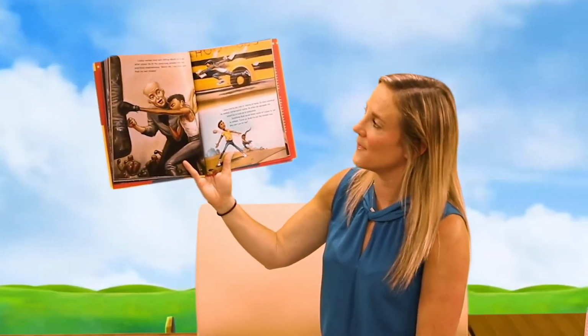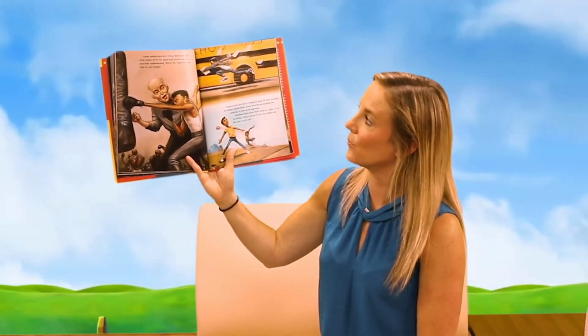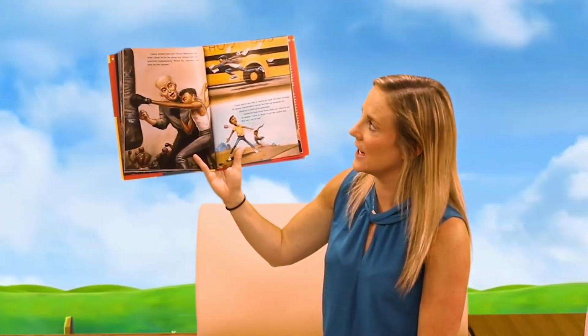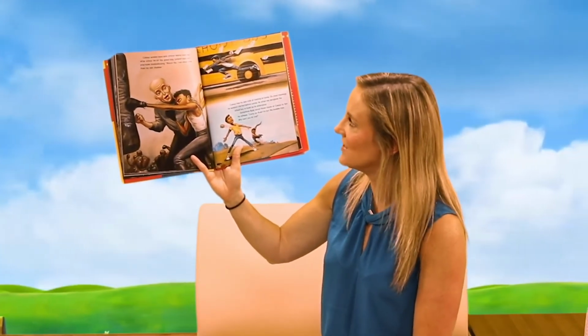Cassius worked hard with Officer Martin every day after school. He hit the speed bag, jumped rope, and practiced shadow boxing. "Watch this! I can move faster than my own shadow."